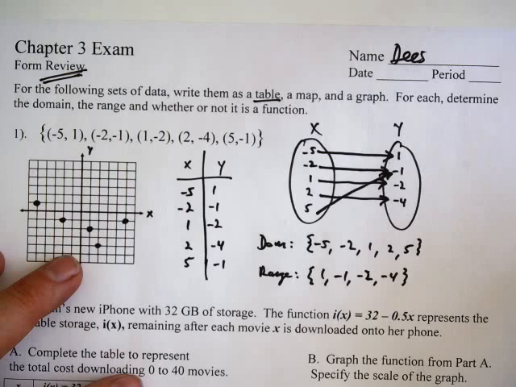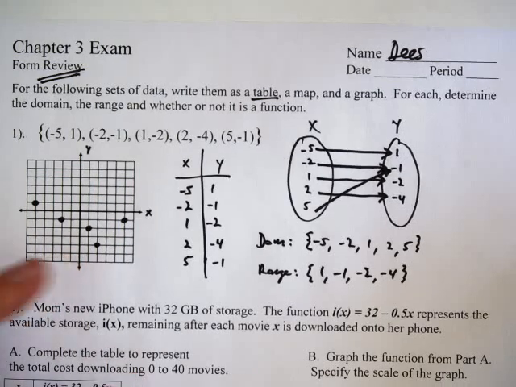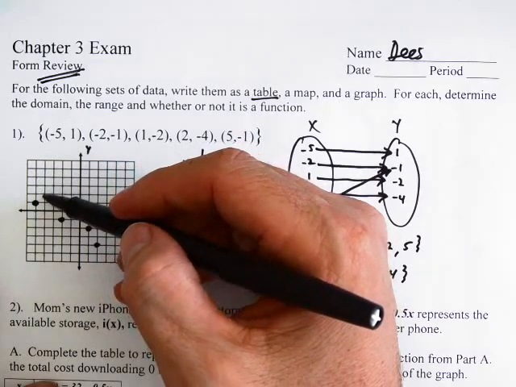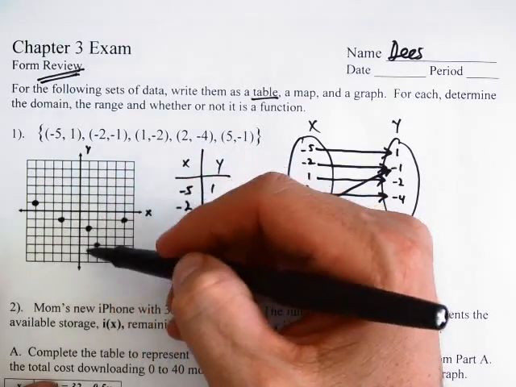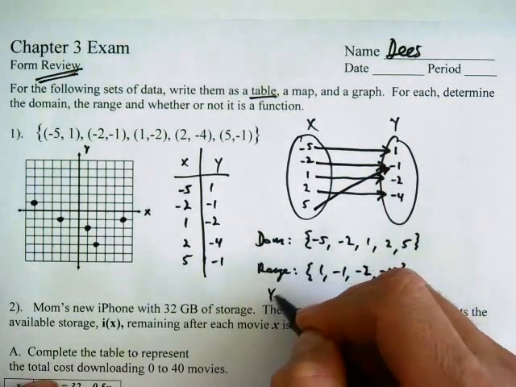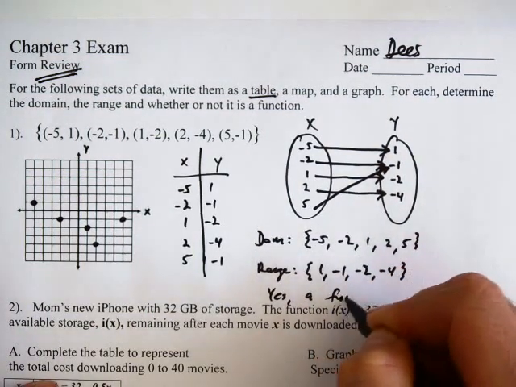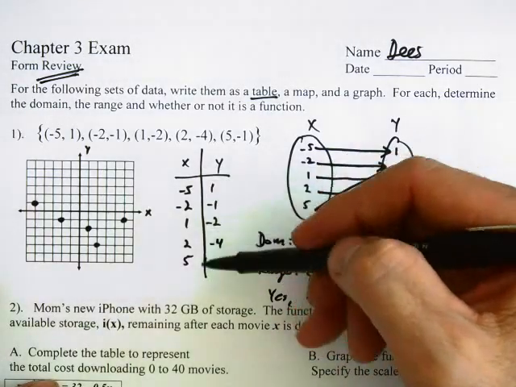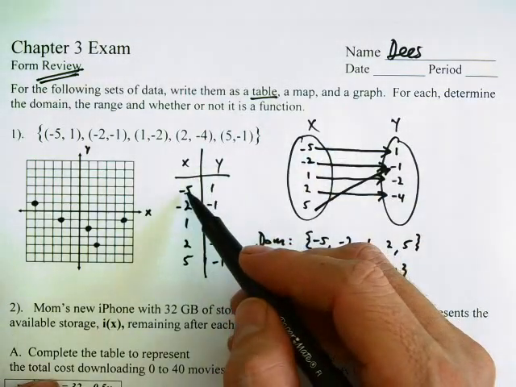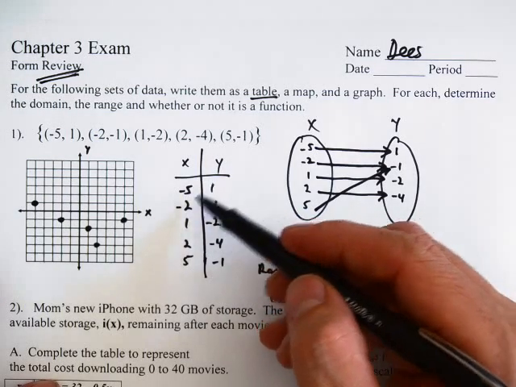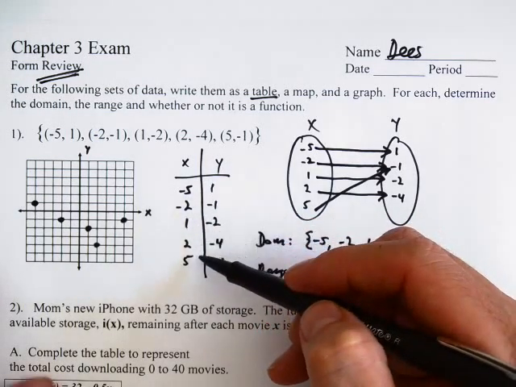Is it a function? The answer is yes. Why is it a function here? Well, your teachers might have talked about it passes a vertical line test. It only touches once. Everywhere I draw a vertical line, yes, a function. How can I see that it's a function here? Because every single x value has a unique y value associated with it.